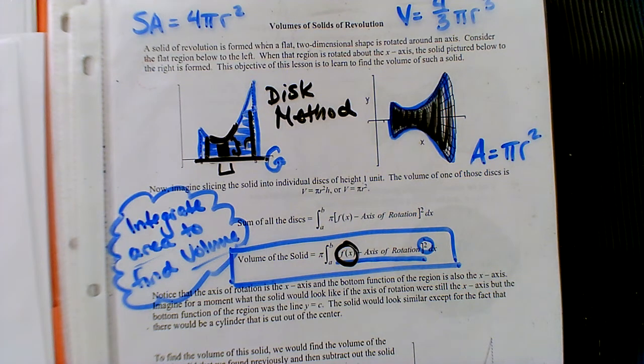All right, so in this example, we're going to start with a simple square root function. And notice how if you were to draw in your vertical rectangles, every single one of them would touch the x-axis. That is the axis that we are going to revolve it around in a circle. So I want you to pay close attention to the visual, okay, what it would look like.